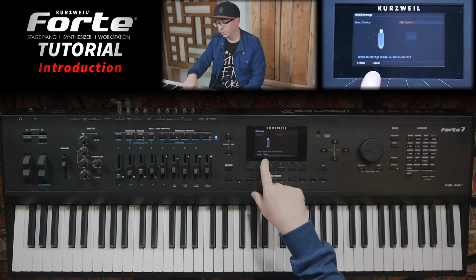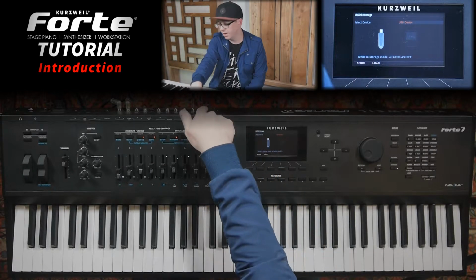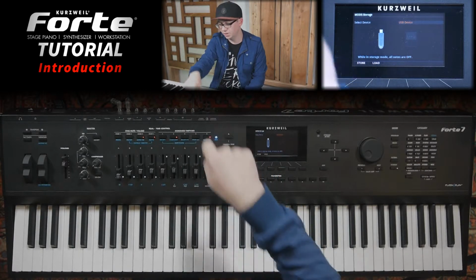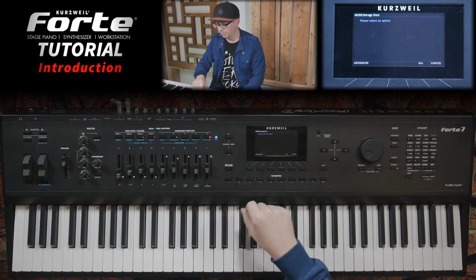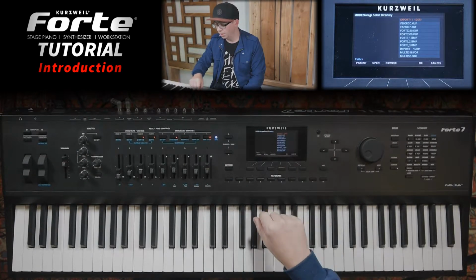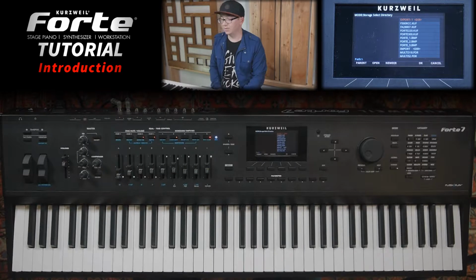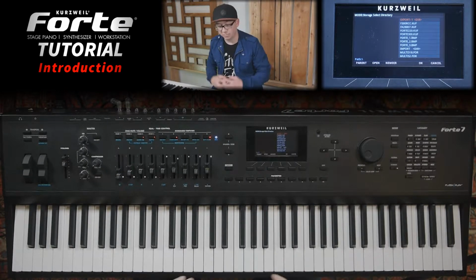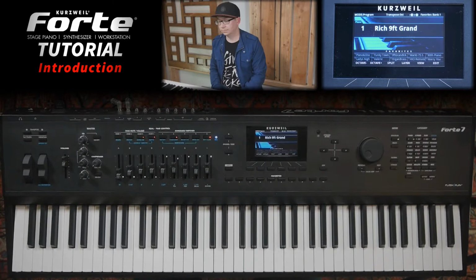So I will just show you a save all. I have a thumb drive here. It literally vanishes in the Forte. You press store, you press all, and then it makes a save all, and you have a full backup of your Forte. Always do that before operation system updates or resets or something like that.